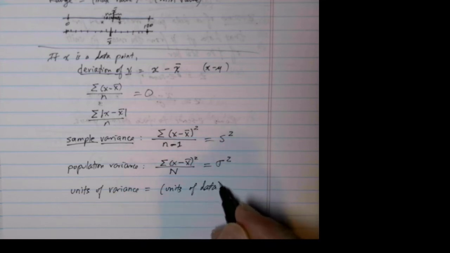The units of the variance are the units of the data squared. If your data is measuring distance between things in feet, then your variance comes out in square feet. And that's pretty hard to interpret.